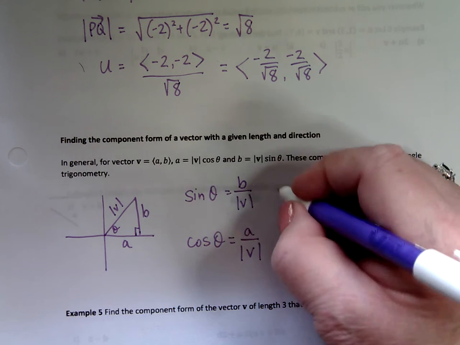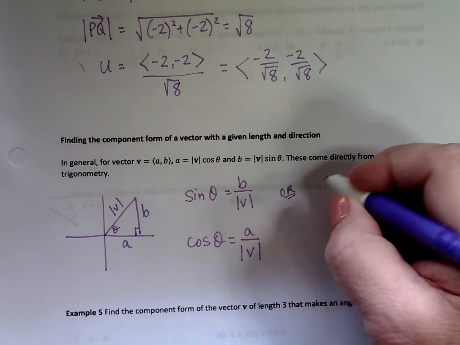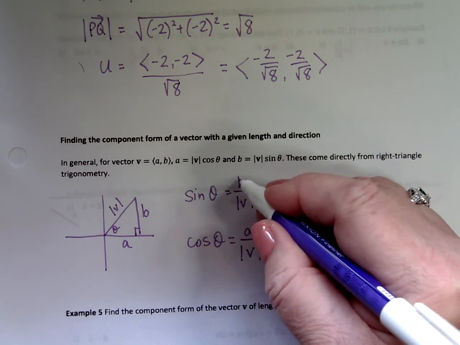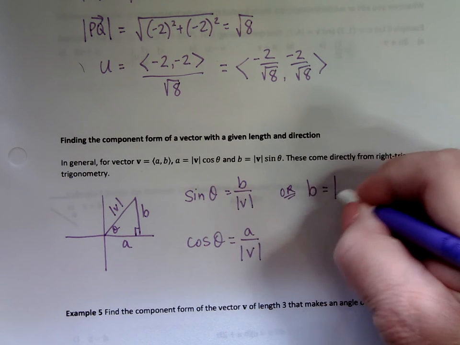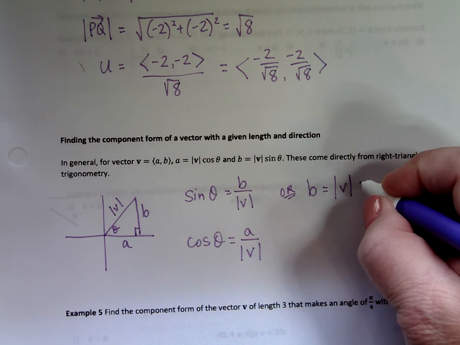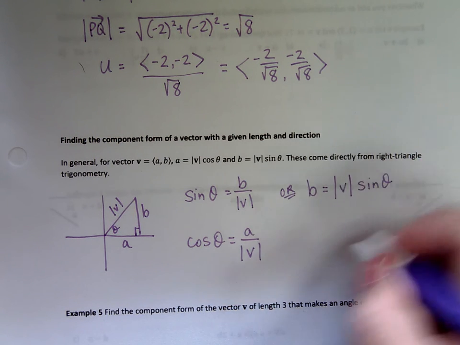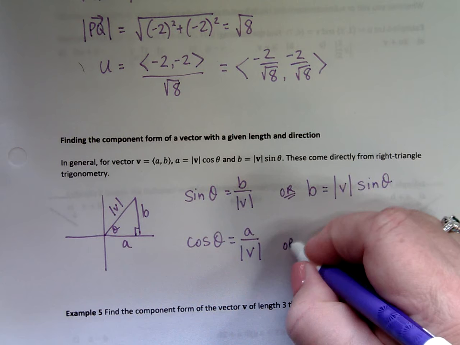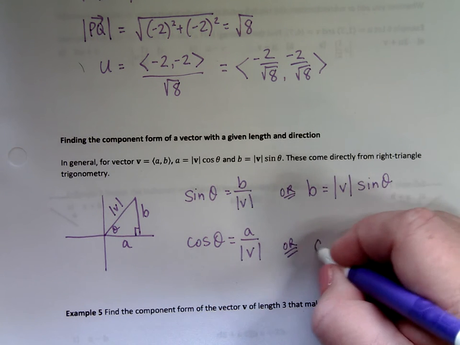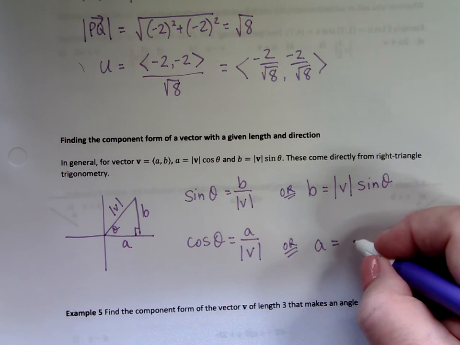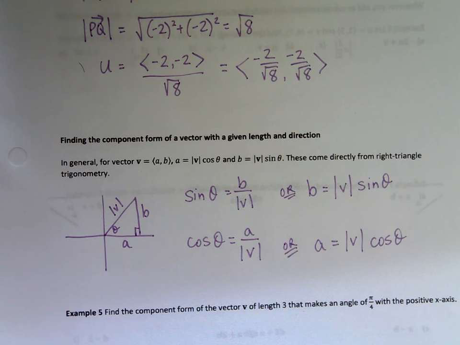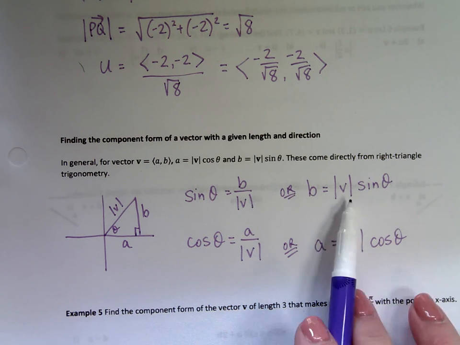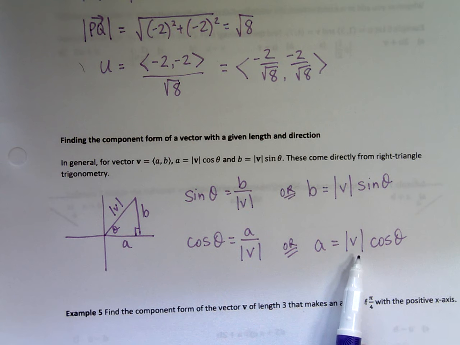Now, I could also take this thing and figure out what b actually is. If I solve for b, get it by itself, I've got to multiply both sides by this magnitude of v. So it could also be written this way. These are equivalent forms. They both are saying the same thing, they just look a little bit different. All right, there it is. You're probably going to use these two formulas more than the original ones. So that's why they kind of solve them out.